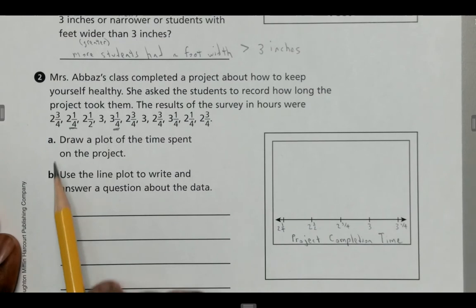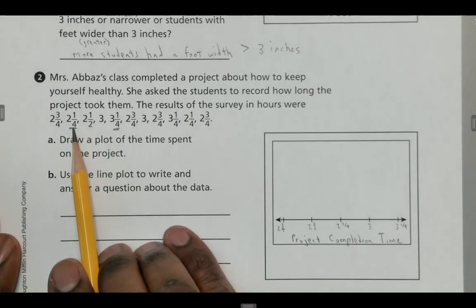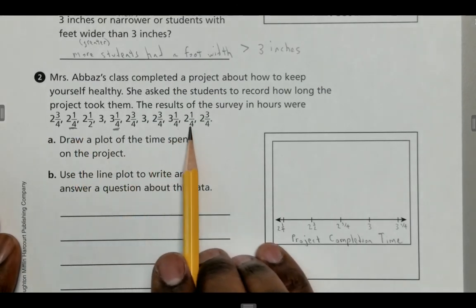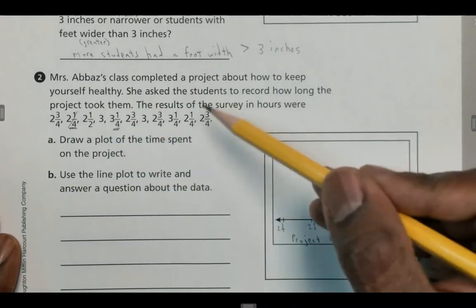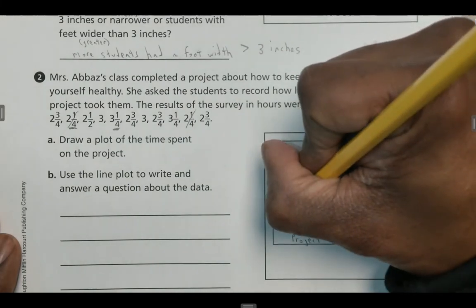Now let's count up how many data points we have for each value. 2 1/4, 2 1/4. Okay.